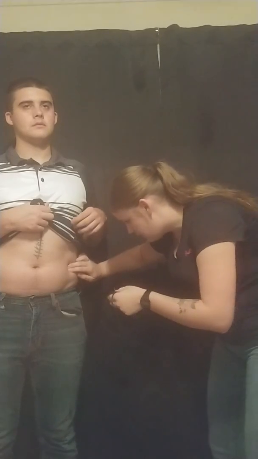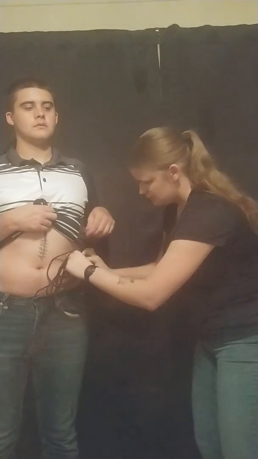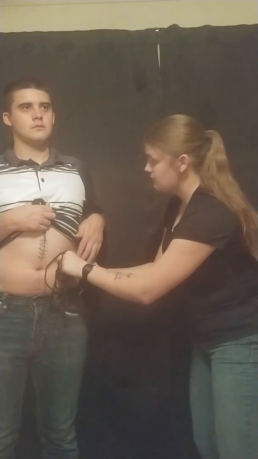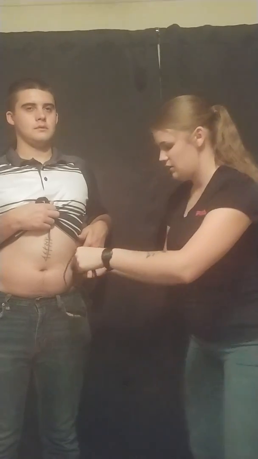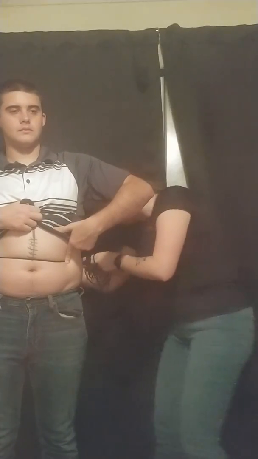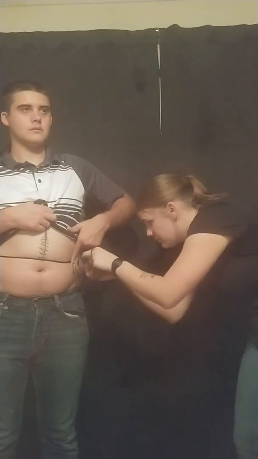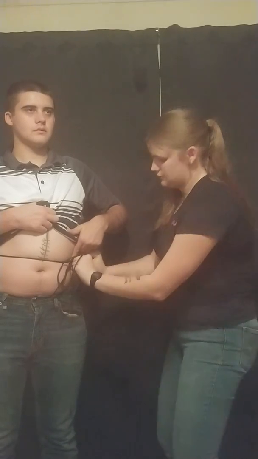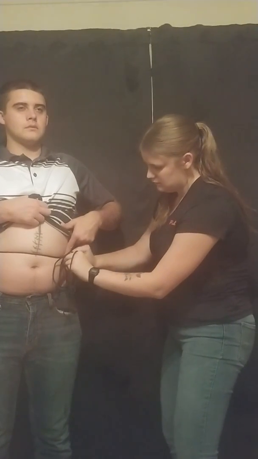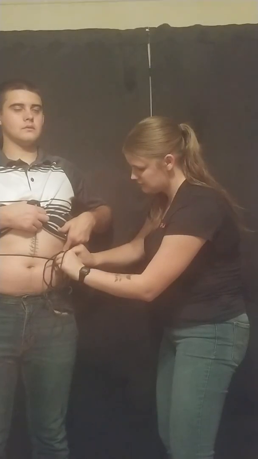So I'll perform the test one more time. Finding the top of the hip bone, one extra finger. Does that feel about right? Okay, and walk around again. Okay, now the string is in place, and we'll tighten it slightly, and we'll measure the string a second time just to make sure we're getting an accurate reading.